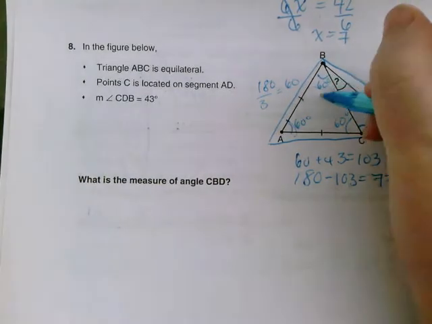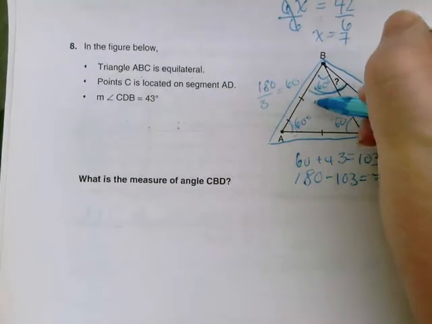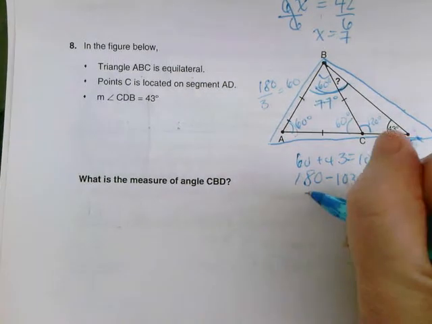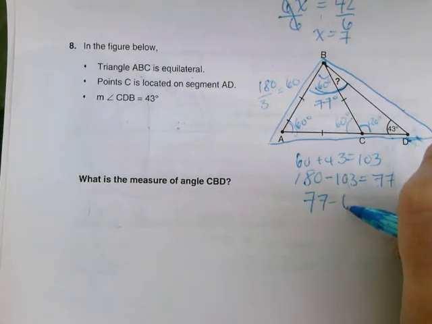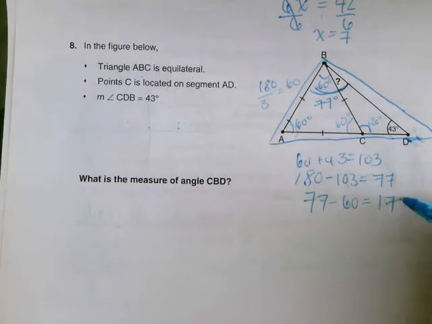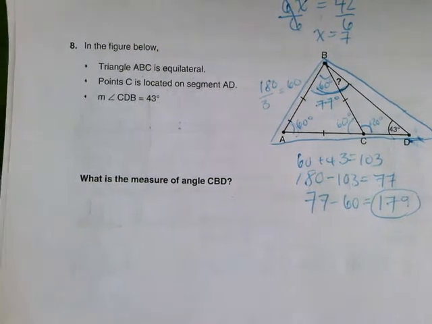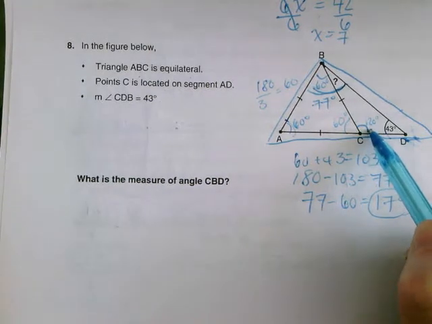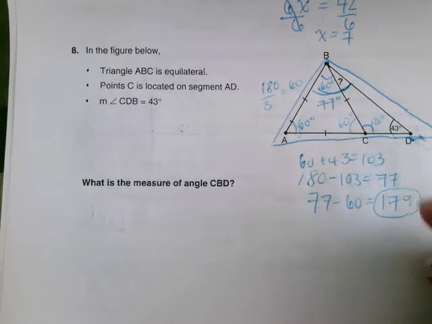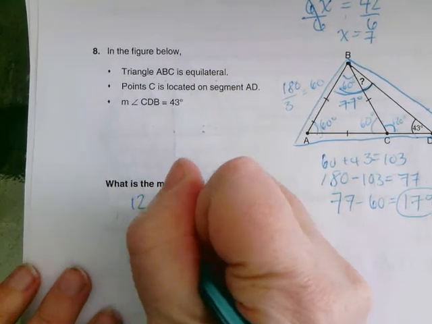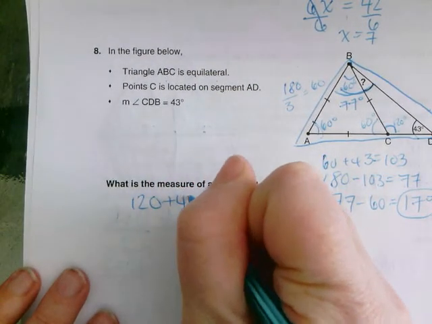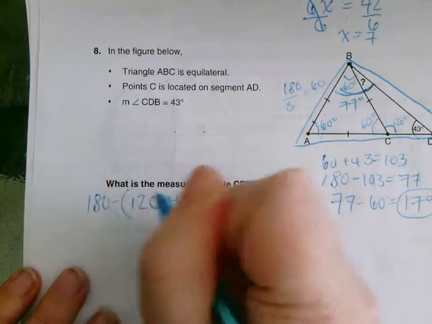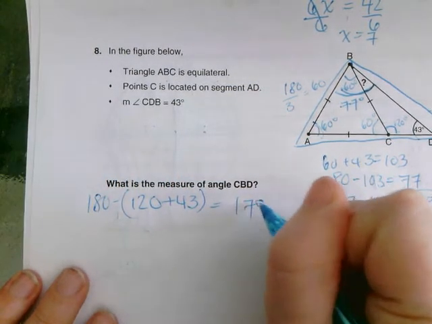Okay, so that means that all of this part has to be 77 degrees. And since I know part of it is 60, I just did 77 minus 60 is 17. And I got the answer as 17 degrees. So that's one way that you could do it. But like I said, if you saw that this was 120 degrees, then the same thing, if you do 120 plus 43, and then you subtract this from 180, it is still going to give you 17 degrees.